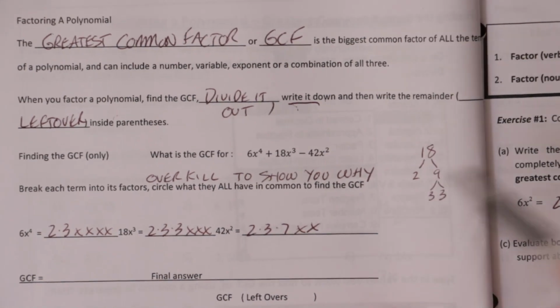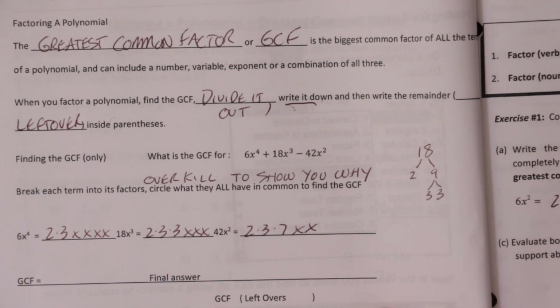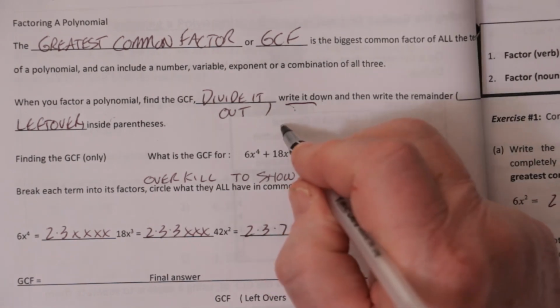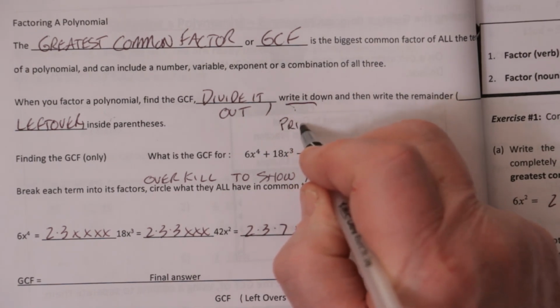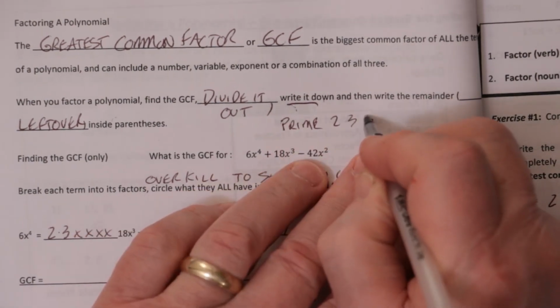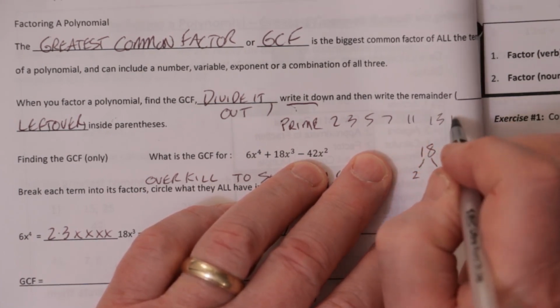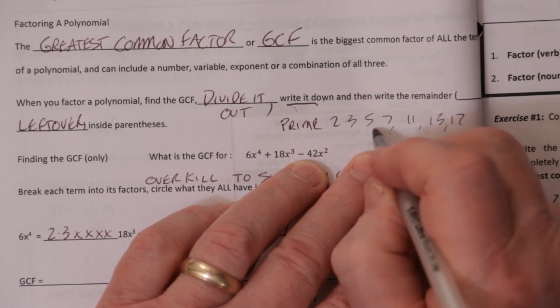All right. So to do something into prime factors, you divide it. Remember, prime numbers are divisible by only one of themselves, and prime numbers include 2, 3, 5, 7, 11, 13, 17, 19 as a matter of fact.